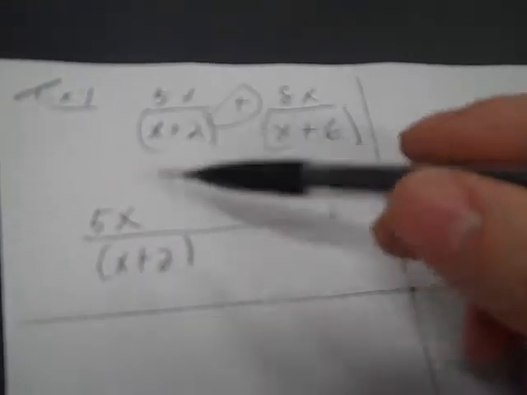Okay, now it should be obvious to you that neither one of those has a GCF, and neither one of them is a difference of squares. So we're just going to drop those down. Now, if they can be factored, you need to do so from here to here. And then what you do is you come up with your lowest common denominator.